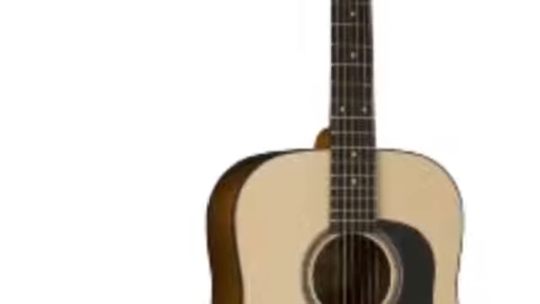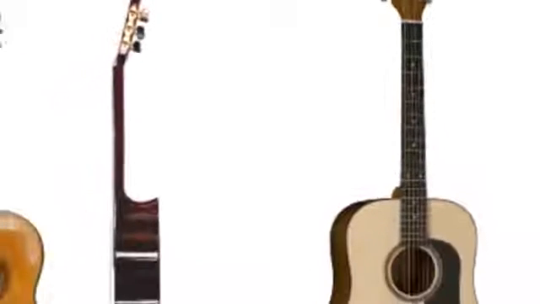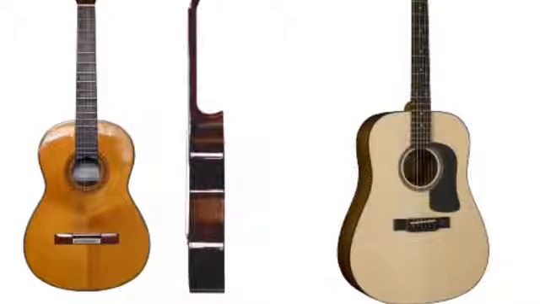Hi there. The acoustic guitar is a versatile instrument with a history that dates back thousands of years. The word guitar has its roots in the Greek word kithara, in the Arabic word kitar, though the modern word is more directly descended from the Spanish guitarra or French guitare.